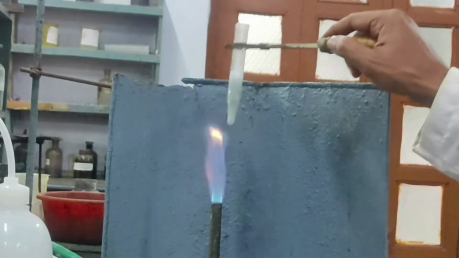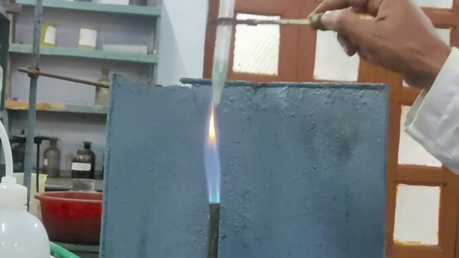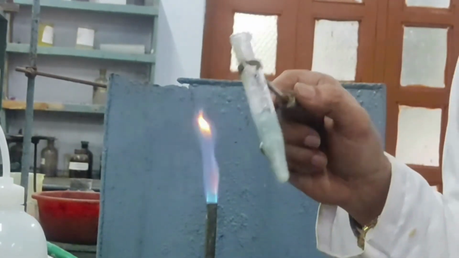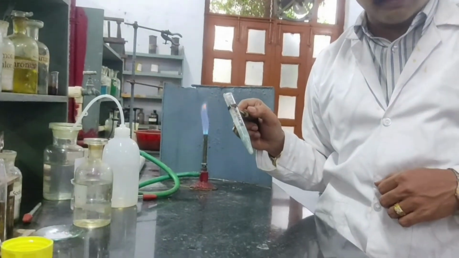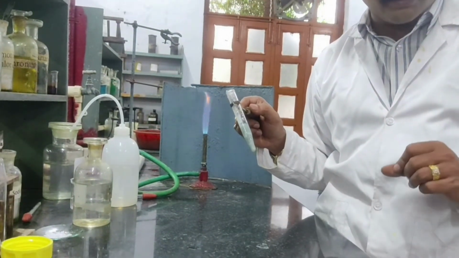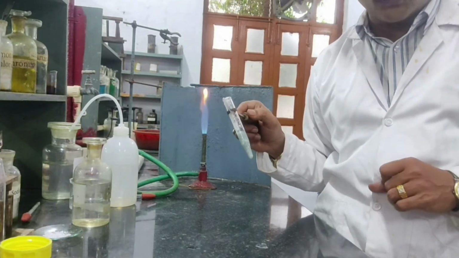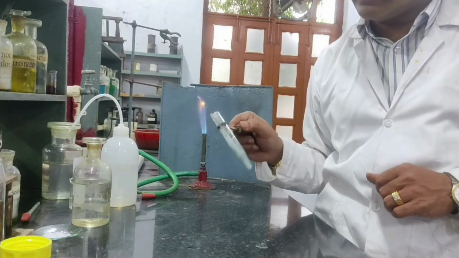So I boiled after adding sodium hydroxide for 1 to 2 minutes. Now I have to centrifuge this. If I get a precipitate, okay, or residue, that is indicating the presence of Mn plus 2. Okay, let us see whether there is Mn plus 2 in this.